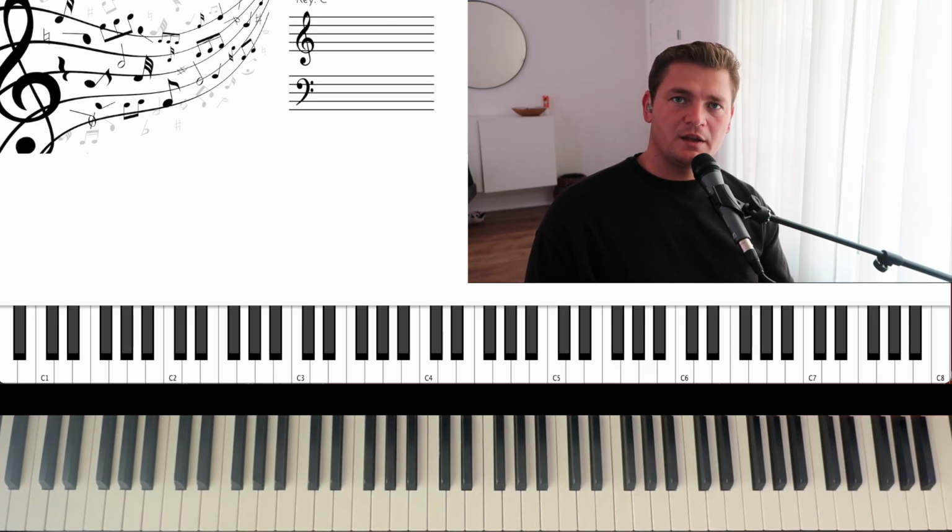The B scale has five sharps: B, C sharp, D sharp, E, F sharp, G sharp, A sharp, B. Those are the main scales that you need to know.